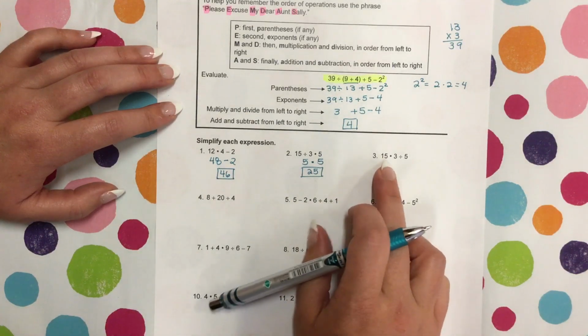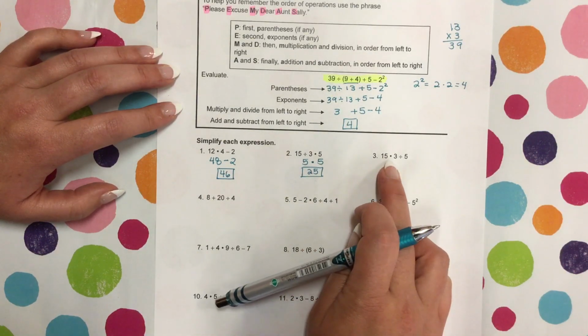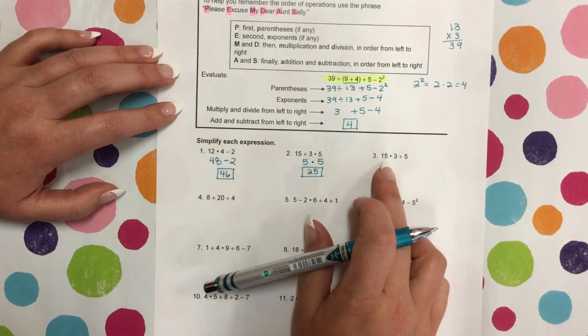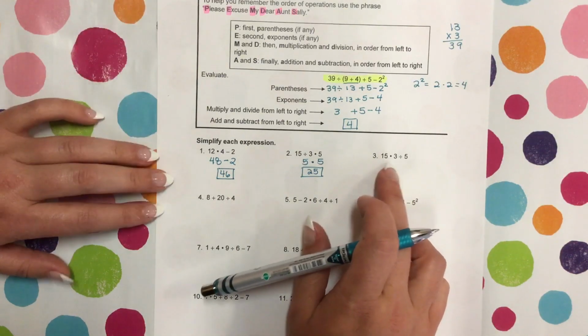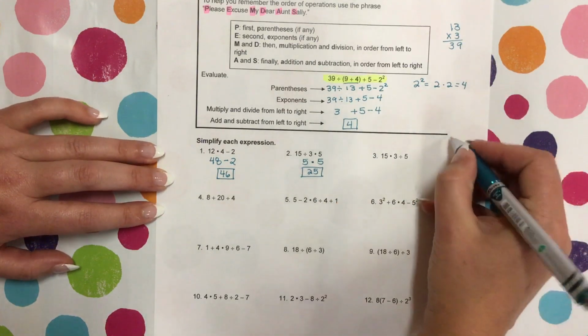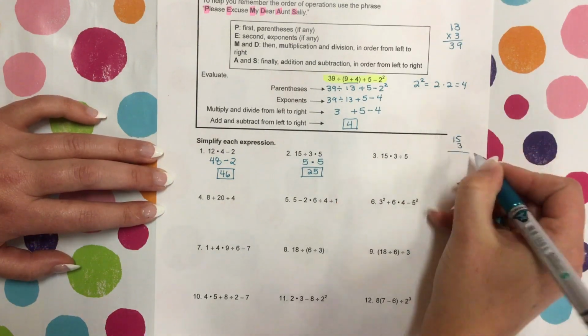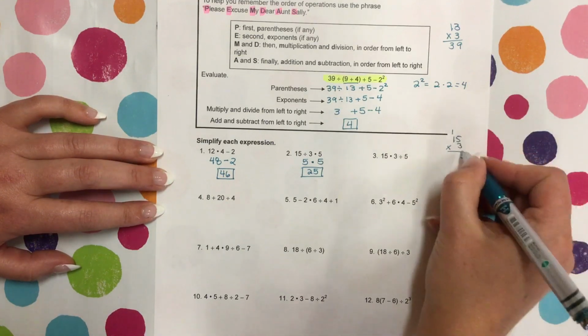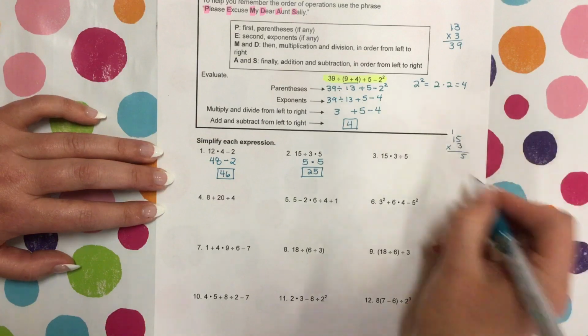Let's do the next one. This one has multiplication and division as well. So they're on the same level, so we're going to go left to right. 15 times 3. We can go like this. 3 times 5 is 15, carry the 1. 3 times 1 is 3, plus 1 is 4.